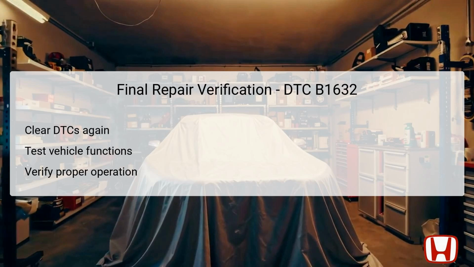Then, you should test all functionalities associated with the keyless access control unit. Check if the vehicle can now be started and verify proper operation of the keyless entry system to confirm that both the electric steering lock and the body control module are functioning correctly. If everything operates as expected without triggering DTC B1632, you can conclude that the repairs were successful. Documenting this verification process ensures that future diagnostics can be performed more efficiently.